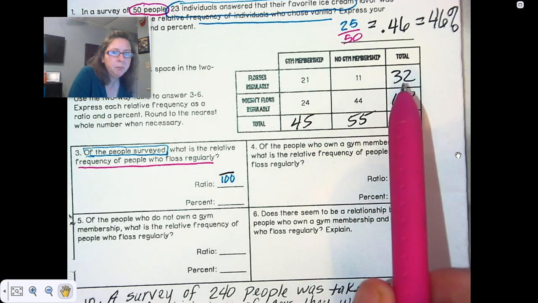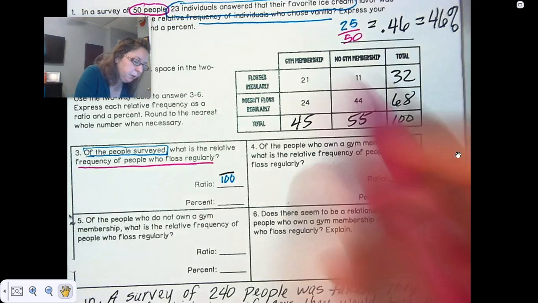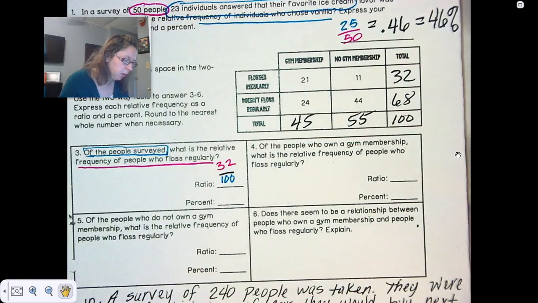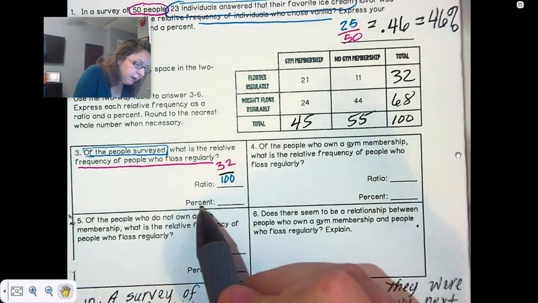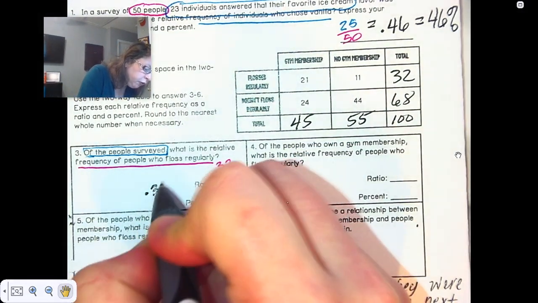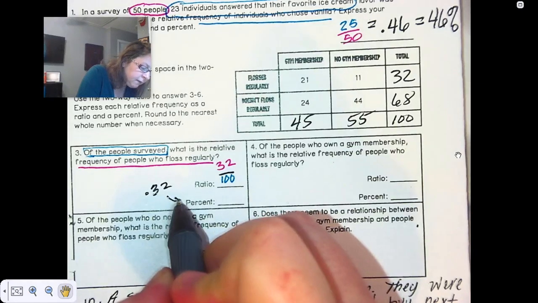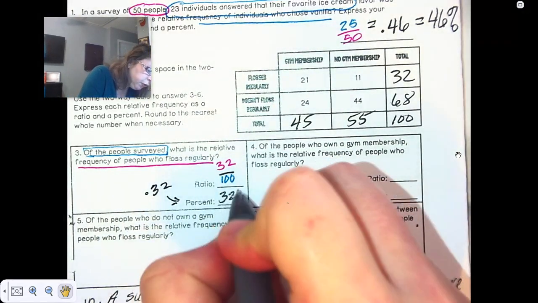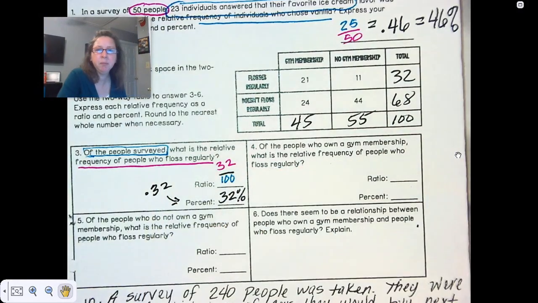They want all people who floss regularly. So this is going to be 32 people. And then our relative frequency will be 0.32, and they want it as a percent. So 32% is my answer for that.